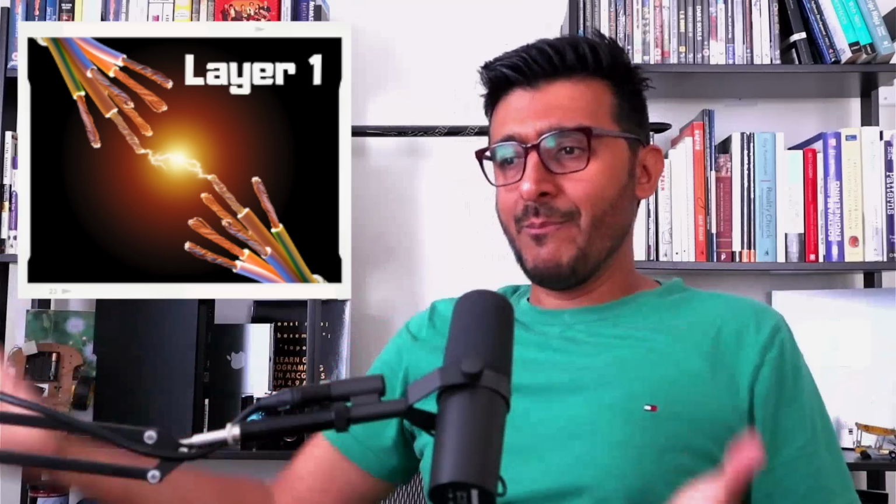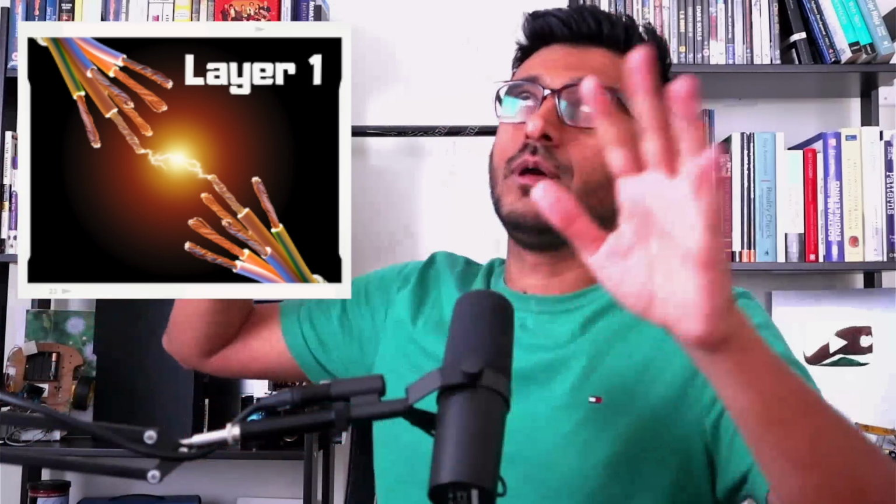If it's fiber optic, we send it through light. If it's Ethernet, we send it through electrical signal, and then it goes through the medium and reaches the other machine. It doesn't have to be a physical machine. The physical layer then transmits this information from electrical, radio, or light back to bits. And now layer 2 is responsible for assembling this.